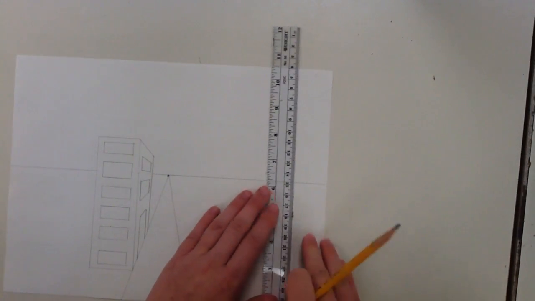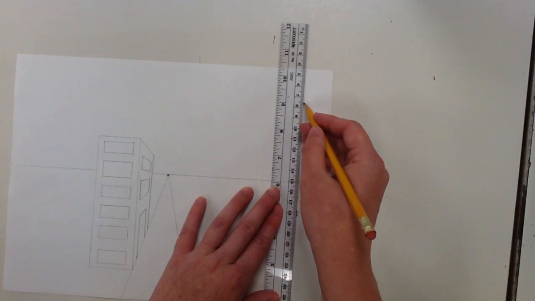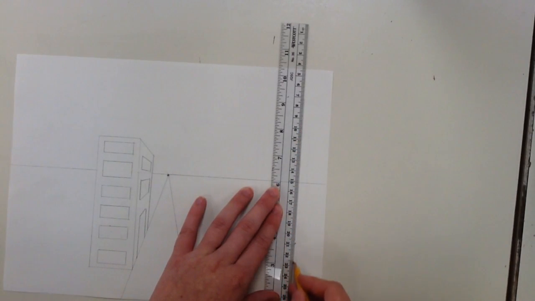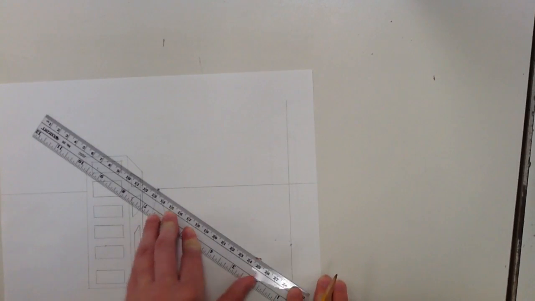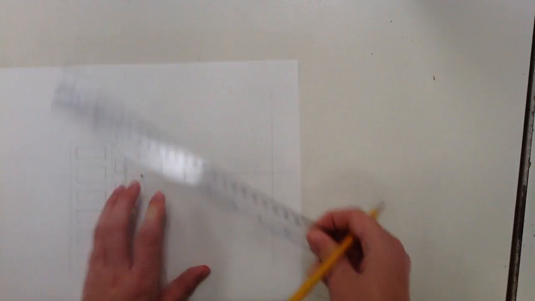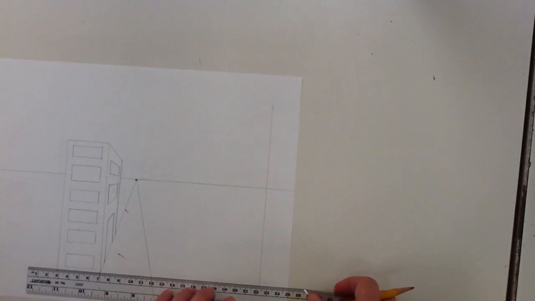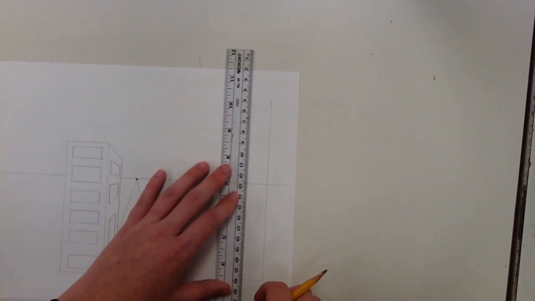Now, if I want to add a building that's not directly on the street, it'll be a little bit different. So I'm going to start with my vertical line. And where a lot of people get messed up is they go ahead and add this to the vanishing point. But that's not what you want to do. Remember, you want to start with a rectangle because that's the side of the building that is facing you. So add your rectangle.